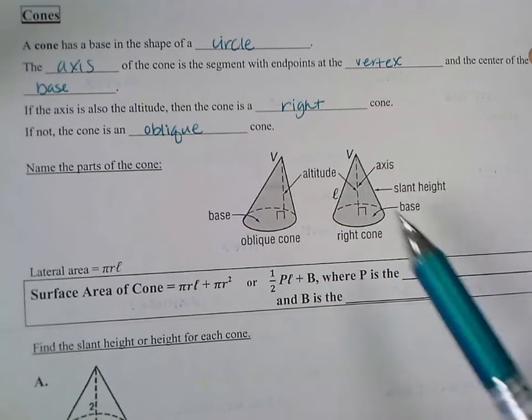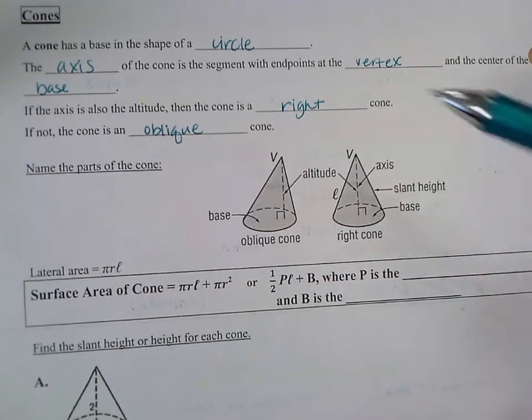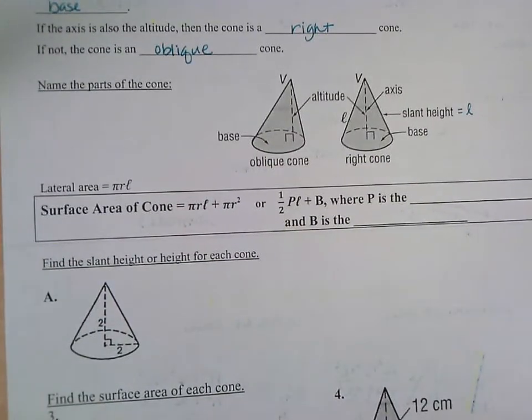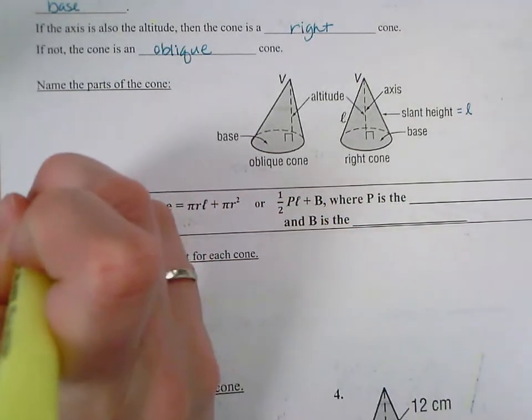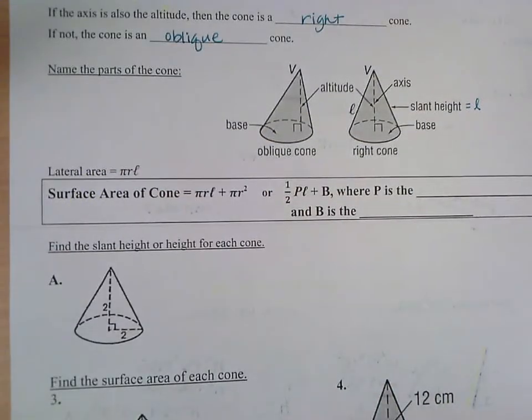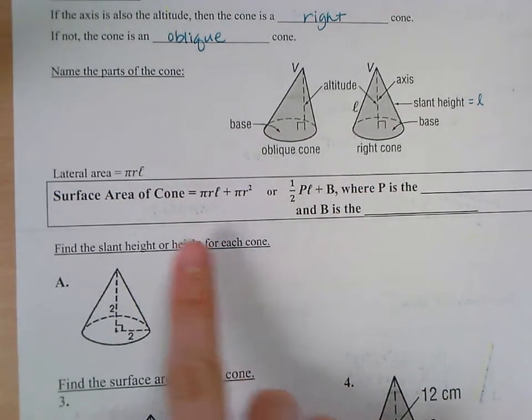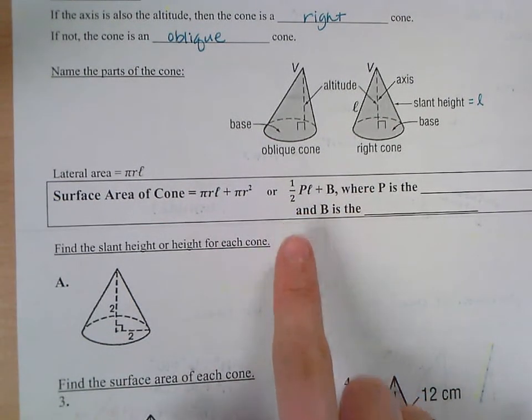Notice these also have a slant height. So the altitude, the actual height, is different from the slant height. This we also label L. Here's the formula for the lateral area, although actually I'm not going to highlight that because I want to limit the number of formulas you have.